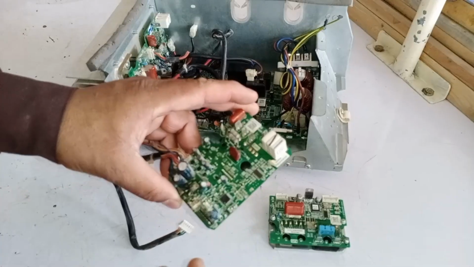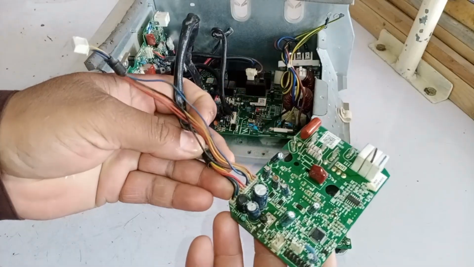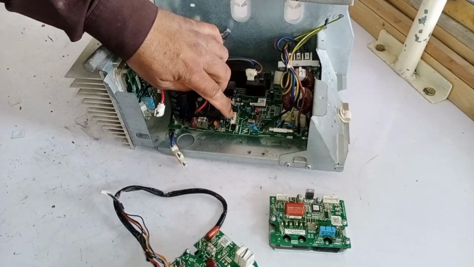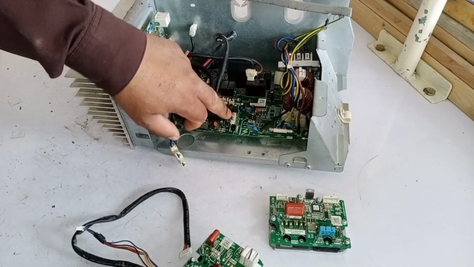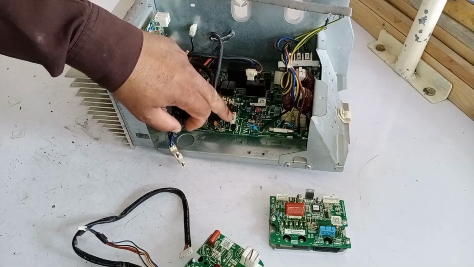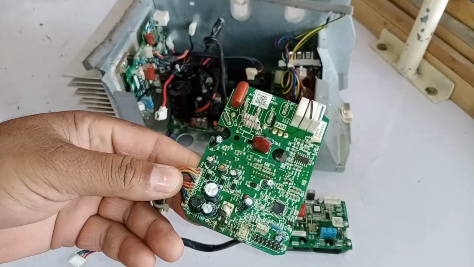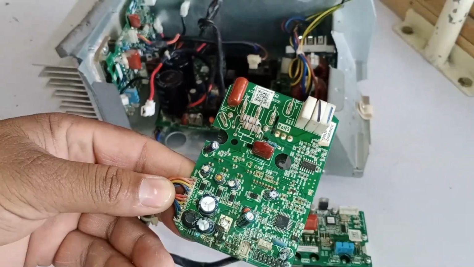Now, let's talk about the PFC PCB. You can see that wires are connected to it, and one important thing to note here is that you should check for VCC and ground. If you get 5 volts between VCC and ground, it means that this part of the system is working correctly. However, since this PCB has a slightly different voltage system, you need to pay close attention.